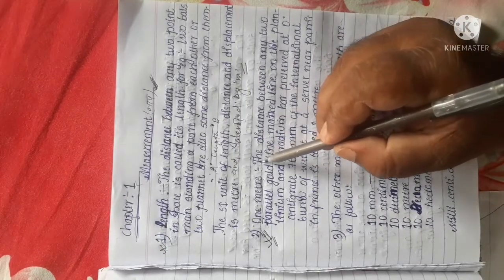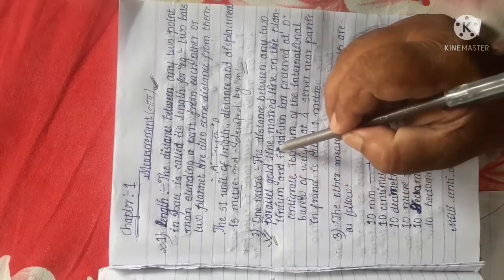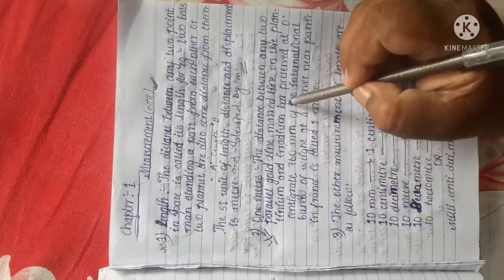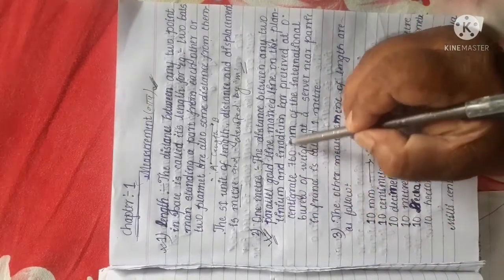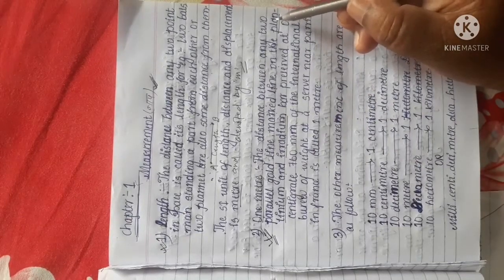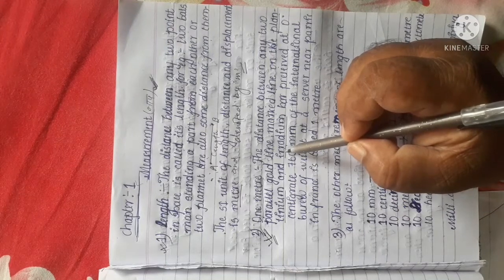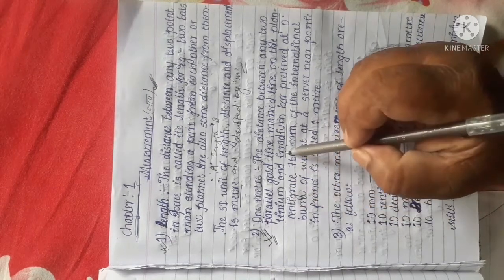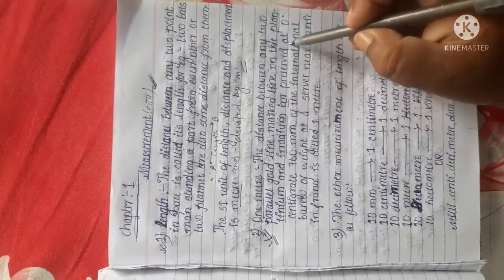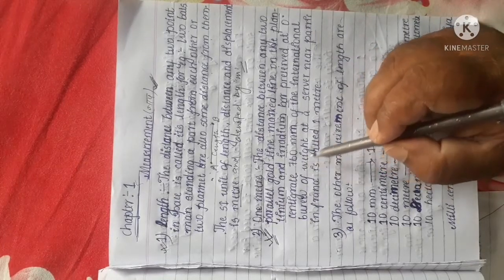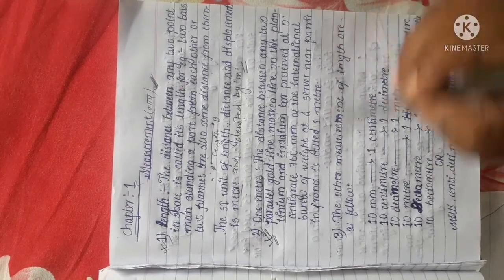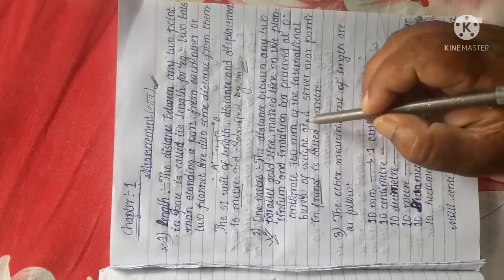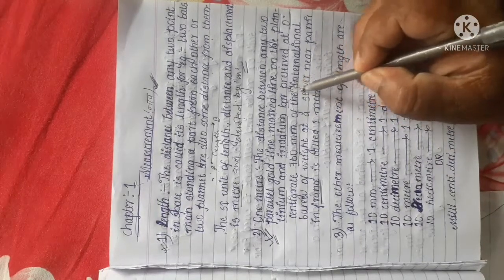Then it may be defined as the distance between any two parallel gold lines, marked lines on the platinum and iridium bar, that is an alloy, which is formed by the combination of platinum and iridium metals, which is present where it has been kept in France at the temperature 0 degree, and the pressure must be 760 mm of Hg. That is the standard pressure measurement.